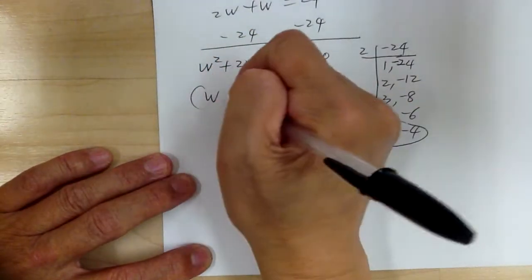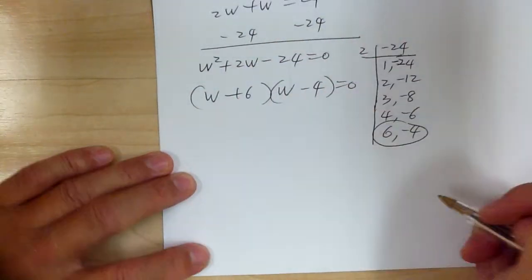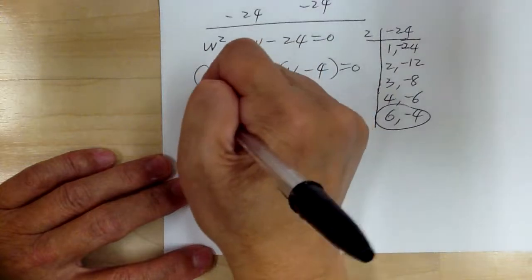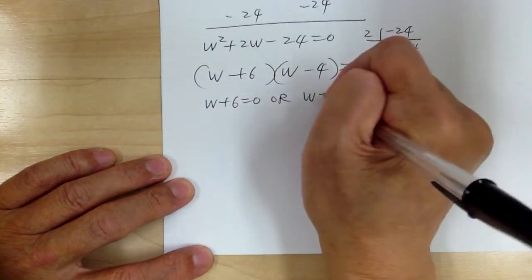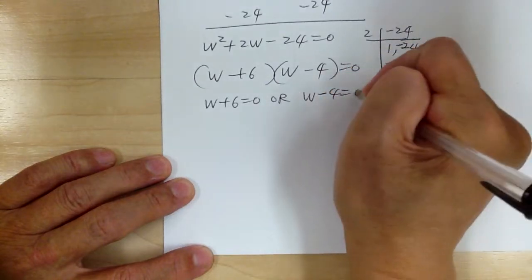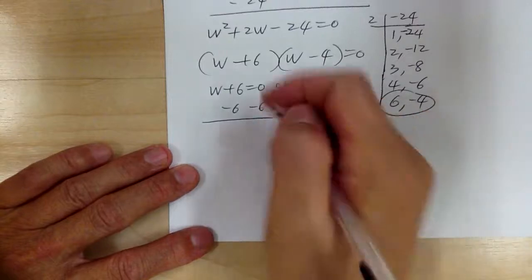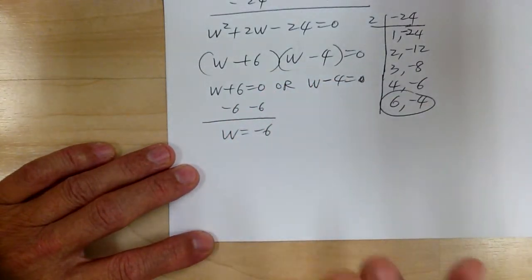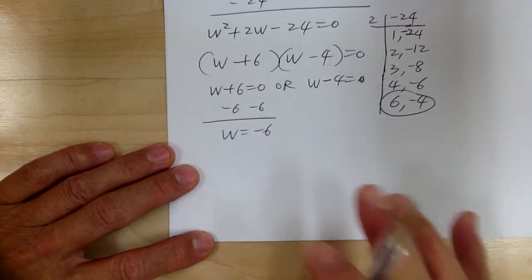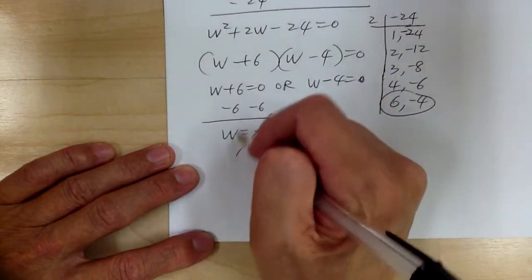So you're going to get W plus 6, W minus 4, and then you set it equal to 0. So W plus 6 equal to 0, or W minus 4 equal to 0. Okay, and then you solve. Right? So you can get W equal to negative 6. But because this is a real object, a rectangle is a real object, it cannot have a negative measurement, right? It cannot have a negative length. So this one is no good.